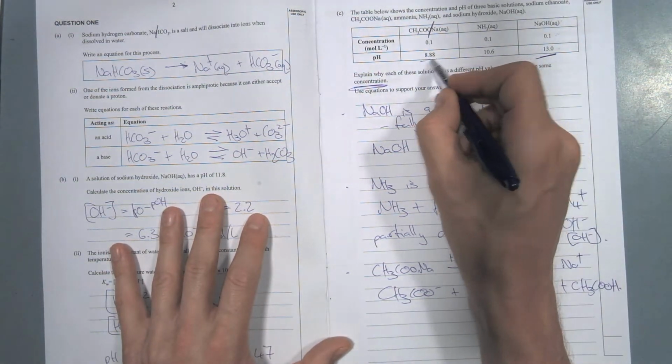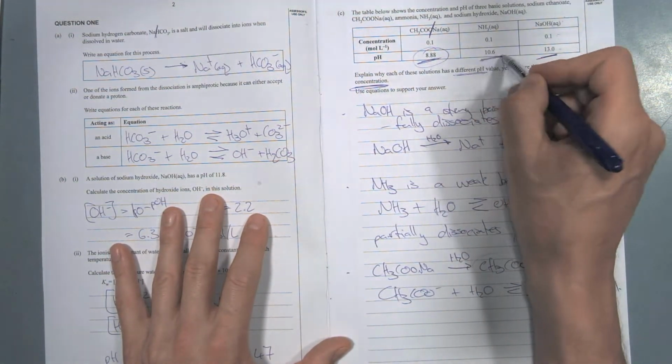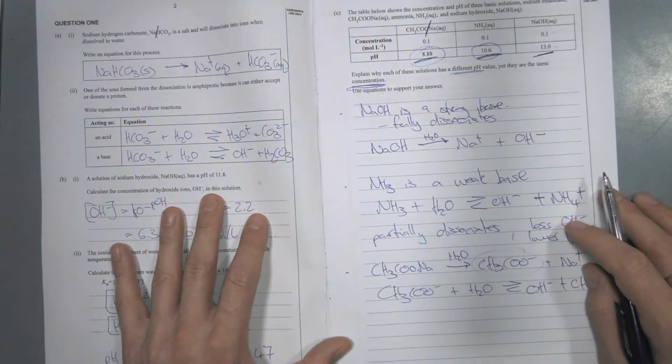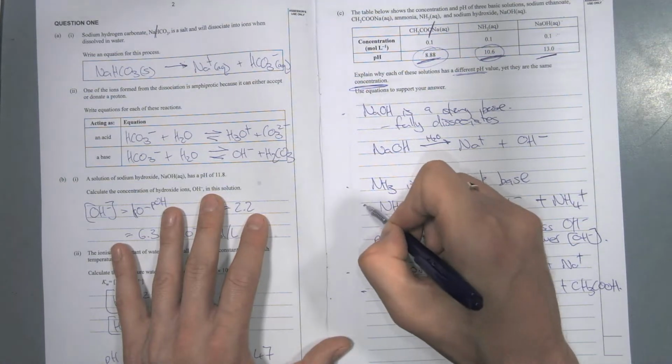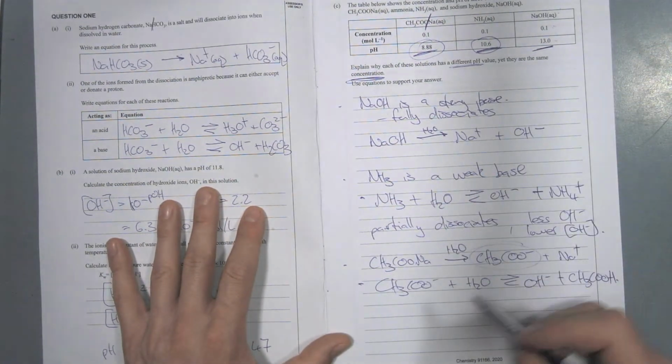But because of this lower pH here compared to the 10.6, we know that this reaction here must dissociate less than this reaction here. So we just need to say that at the end as well.